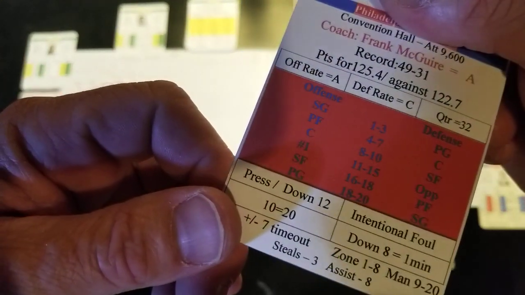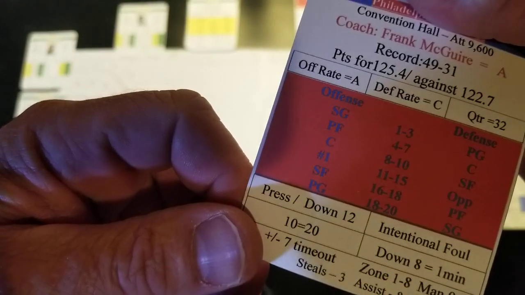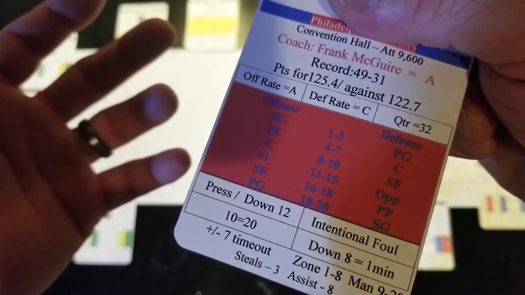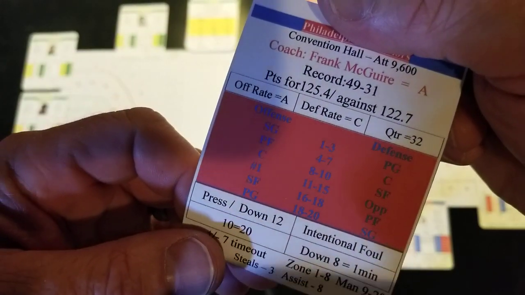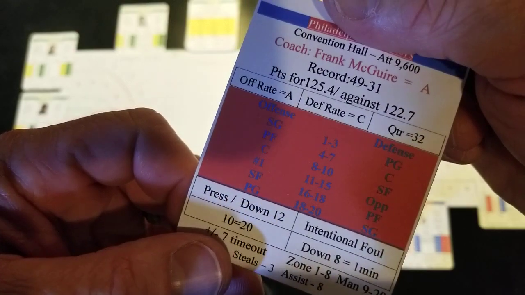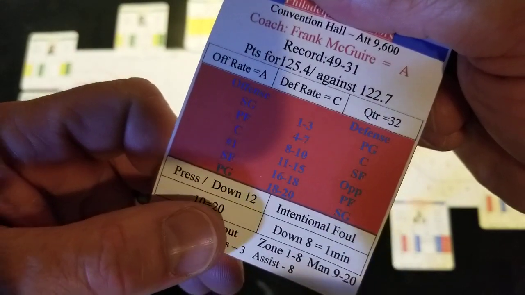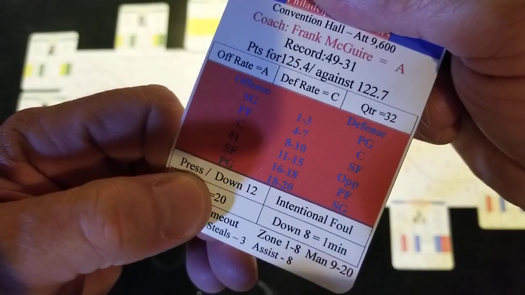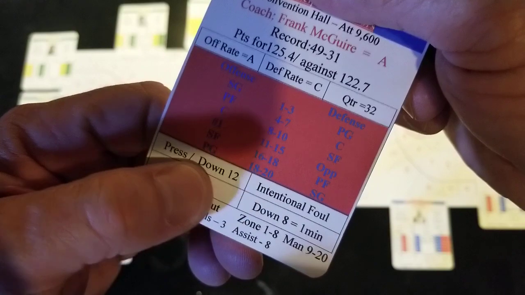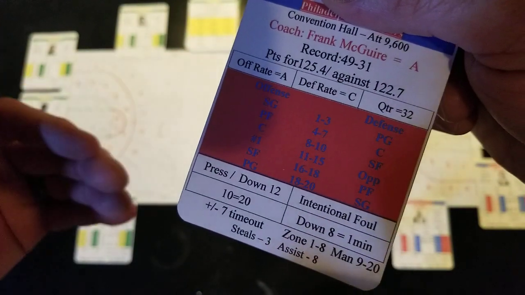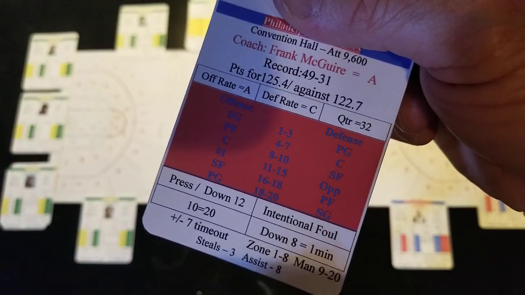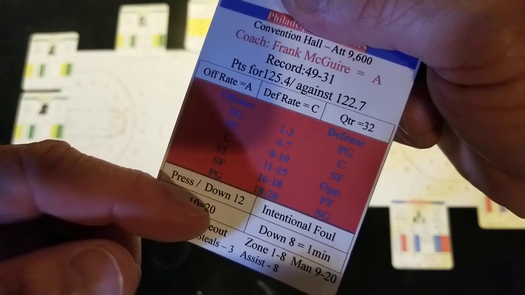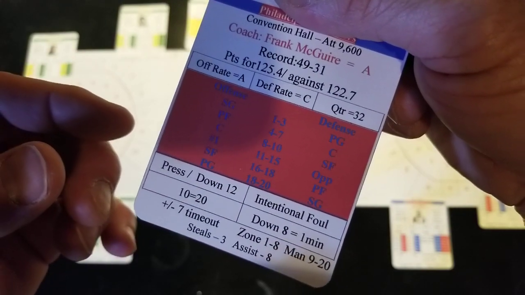And then the offensive and defensive players down in here are for the per play, if you're rolling a d20, or it shows up on the fact cards. The press is down here. You would roll if they get down by 12 or more on every single play. If they're down by 12 or 13, you would roll a d20, and 10 to 20, they go into a press.